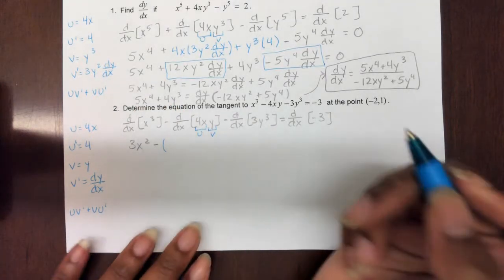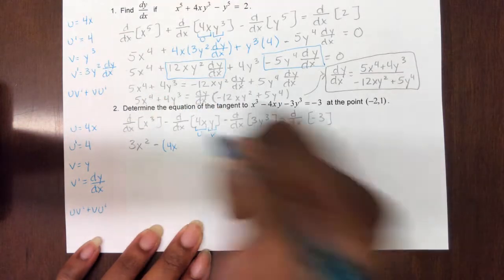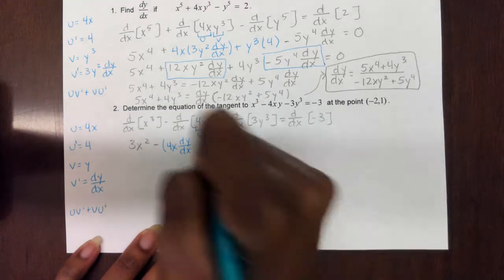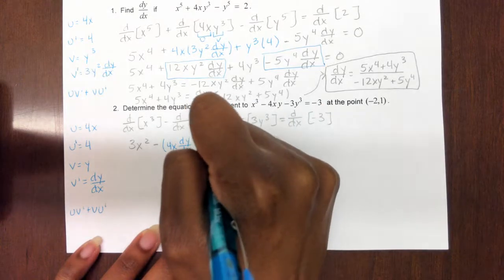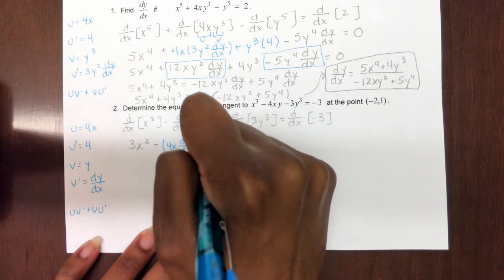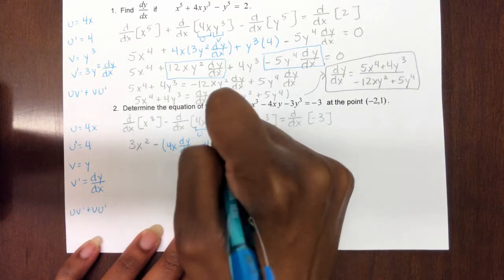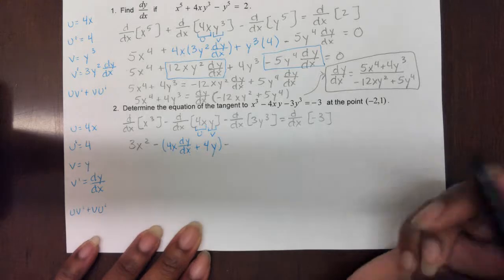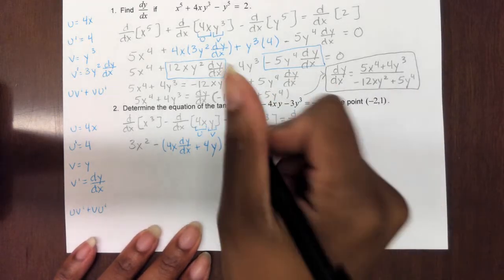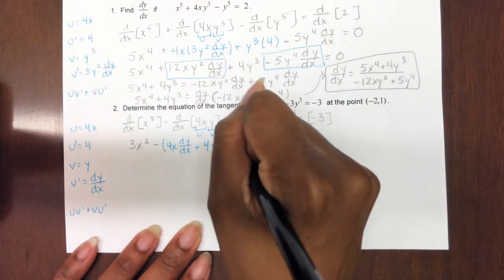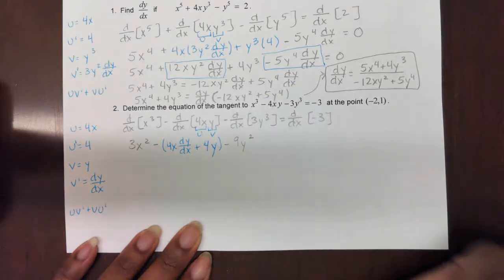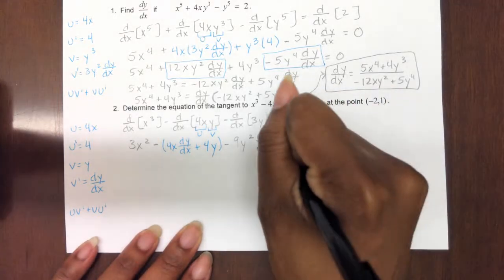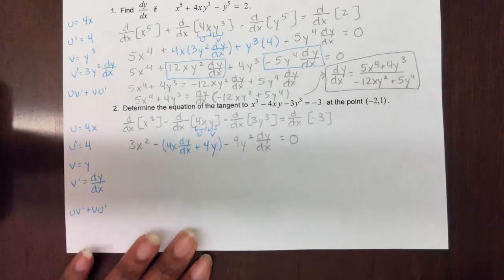So we have 4x dy/dx plus 4y. And then we'll subtract the derivative of 3y cubed, which will give me 9y squared dy/dx, and the derivative of negative 3 is 0.